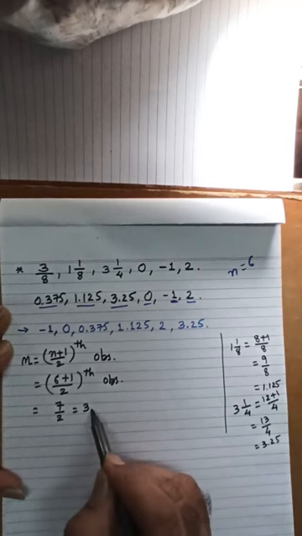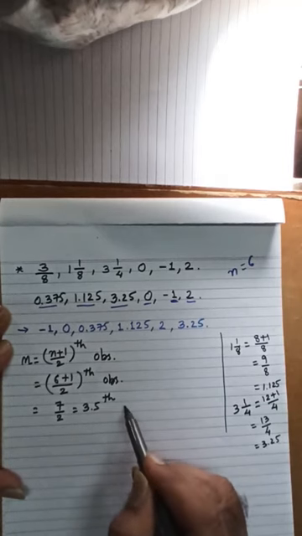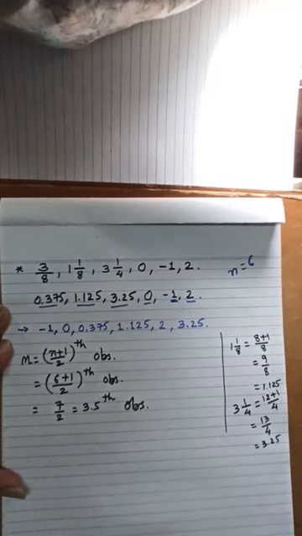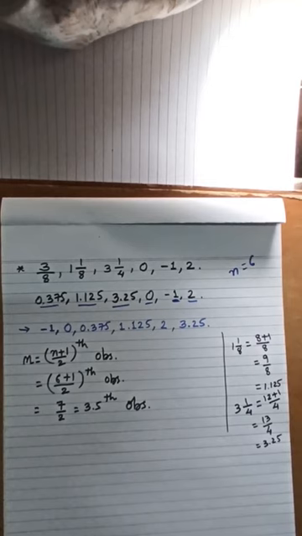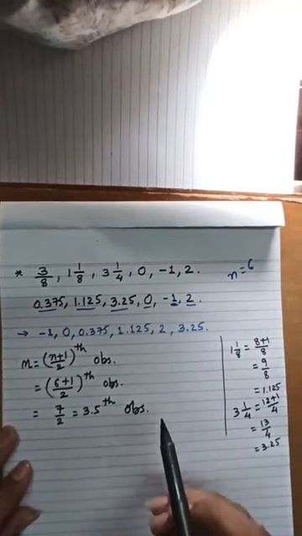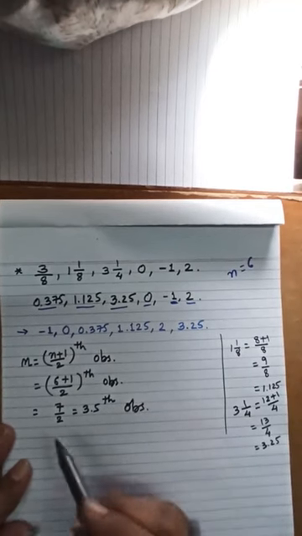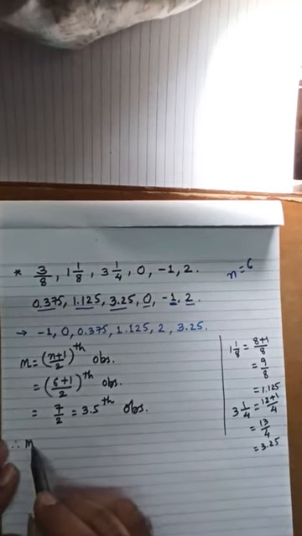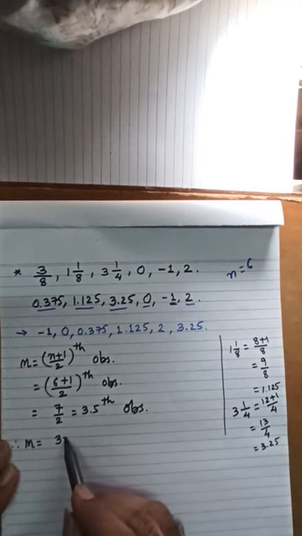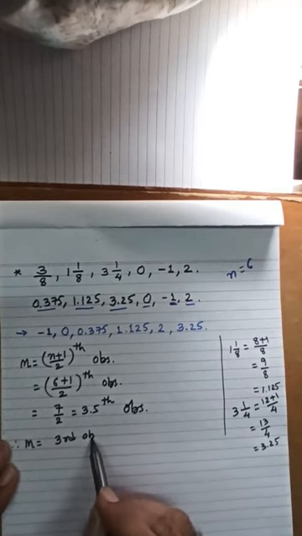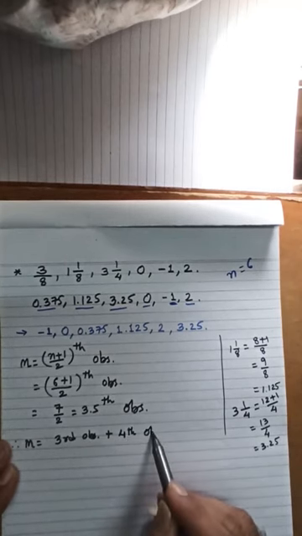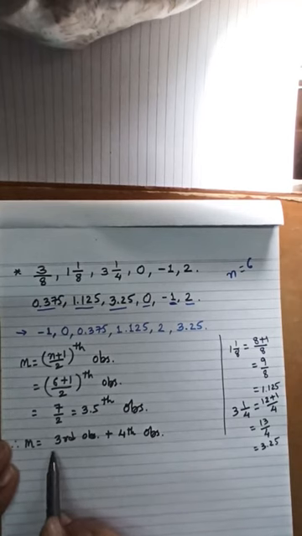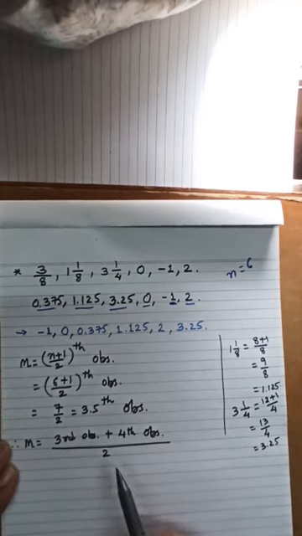It means the 3.5 observation. Now 3.5, it will be exactly in between what? 3.5 will be exactly in between third and fourth observations. Therefore m is equal to third observation plus fourth observation divided by 2.